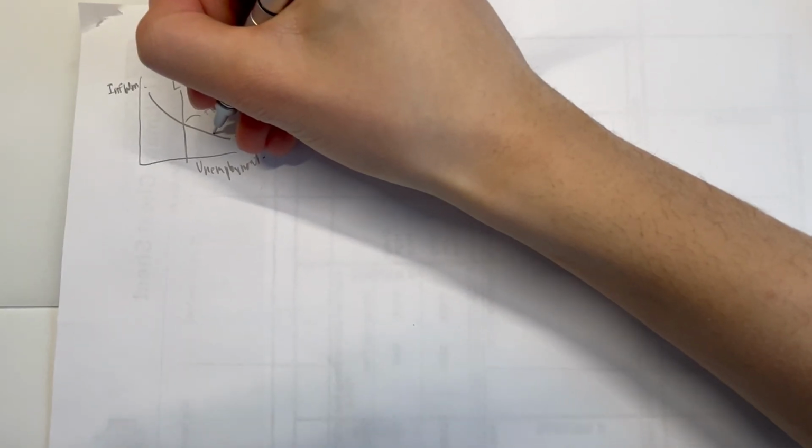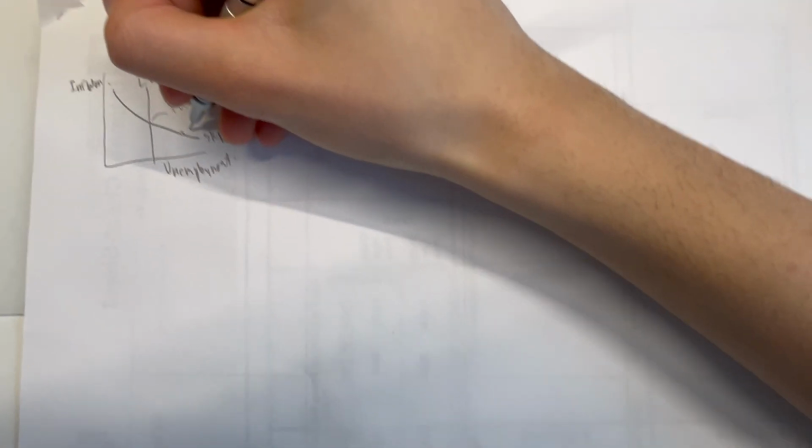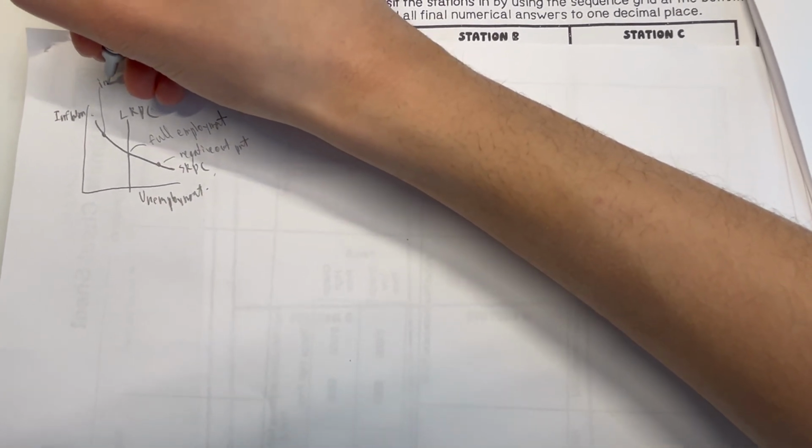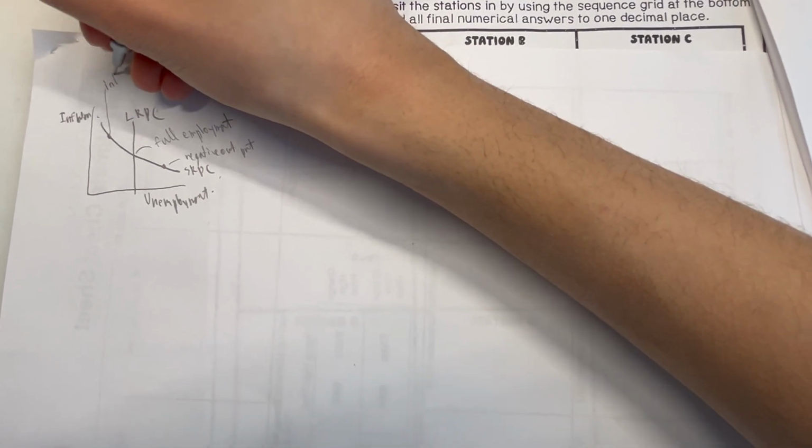Now to explain the short run Phillips curve, this is going to be a point where there's a negative output gap, or a recessionary gap, and that's going to be, as I said, the full employment. And this gap above here is going to be the inflationary gap, or inflation, or positive output gap.